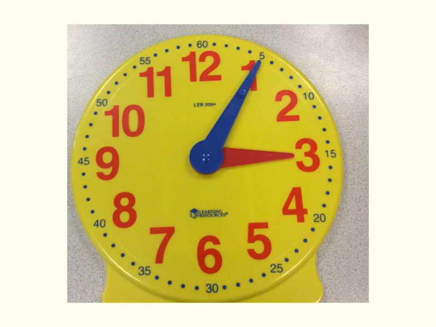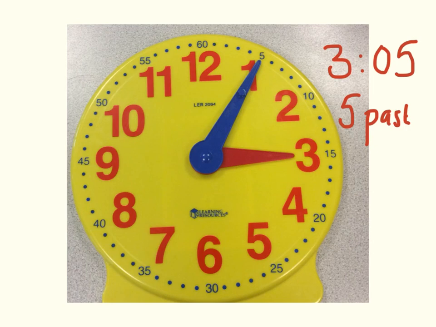Now, if we look at this time here, the blue minute hand has moved 5 minutes past 3 o'clock. You can see how it's now pointing at the number 5 in the blue writing on the outside. So it's 5 minutes past 3 o'clock. On a digital clock, we would call that 3:05, or we would say it is 5 past 3.